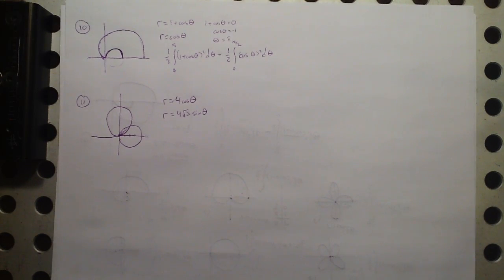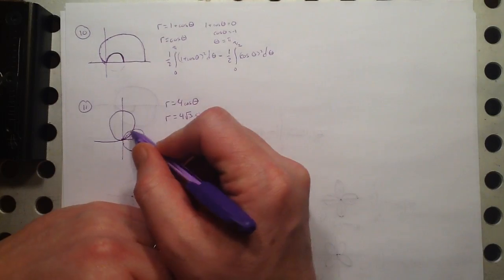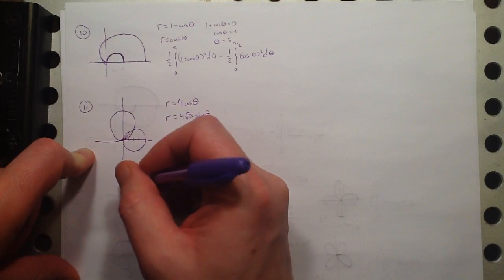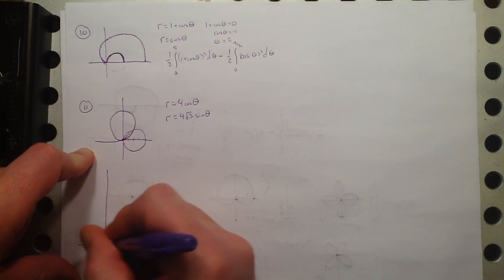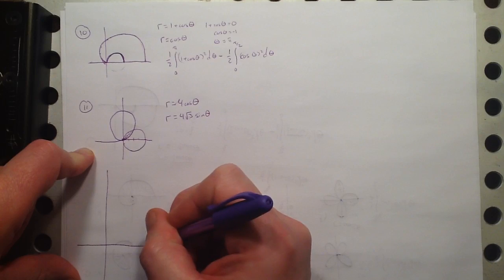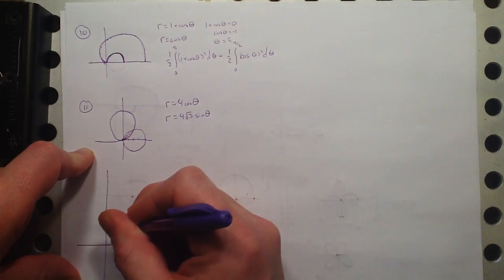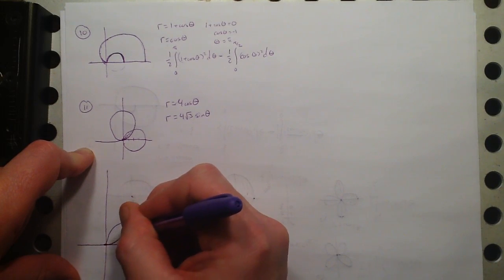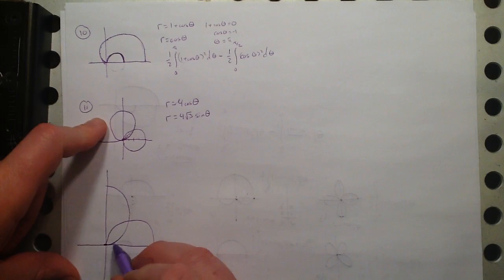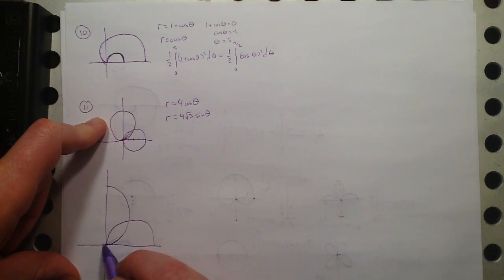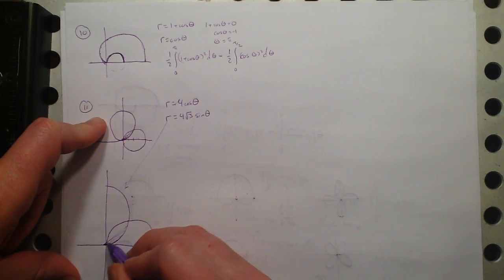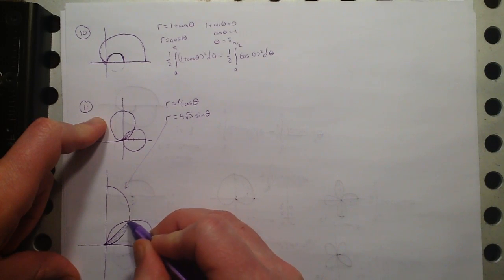Okay, so really have to think polar here. This area here, let's see if I have enough room here. I'm going to blow up what's going on here. So here's that circle, and then here's the big circle. So as I start finding the area here, as I start out, it's just all area that's inside the bigger circle, until I get to this theta value.